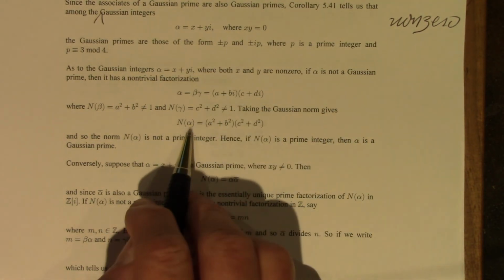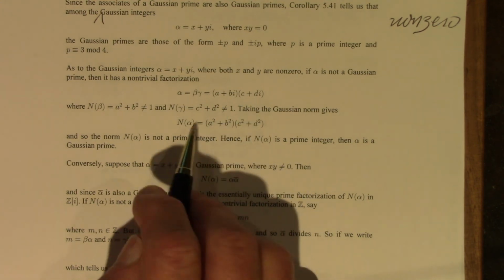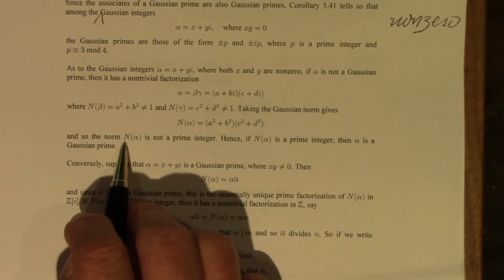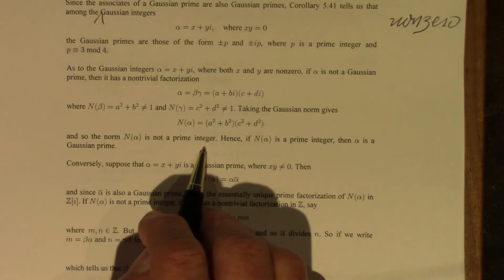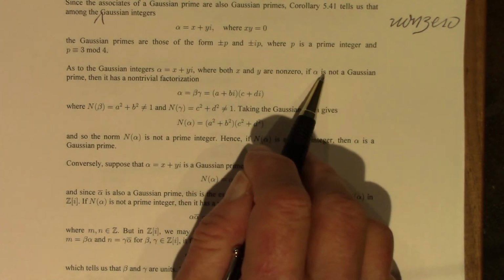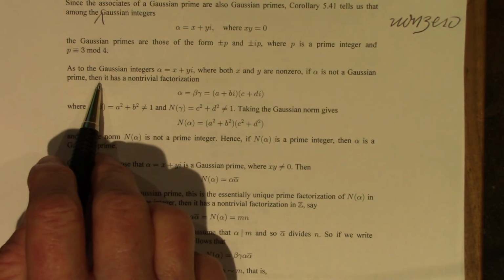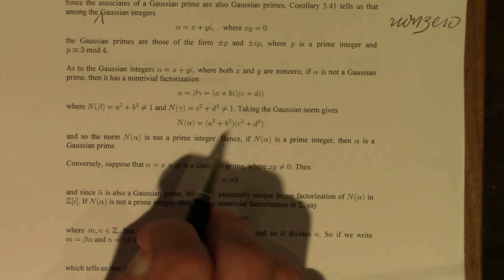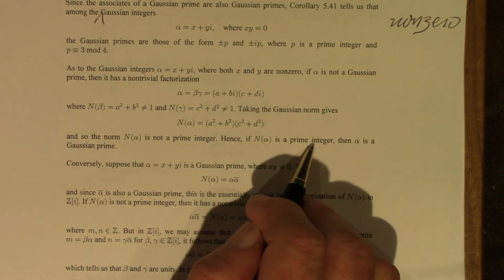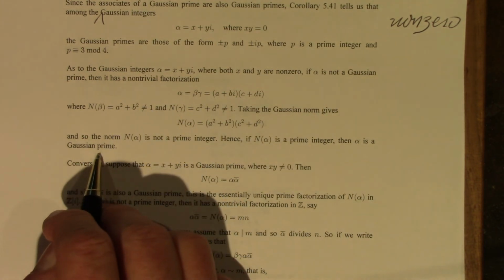Taking the norm gives us this, and so we see at least that the norm of alpha is not a prime integer. So if alpha is not a Gaussian prime, its norm is not a prime integer. So if its norm is a prime integer, then it is a Gaussian prime.